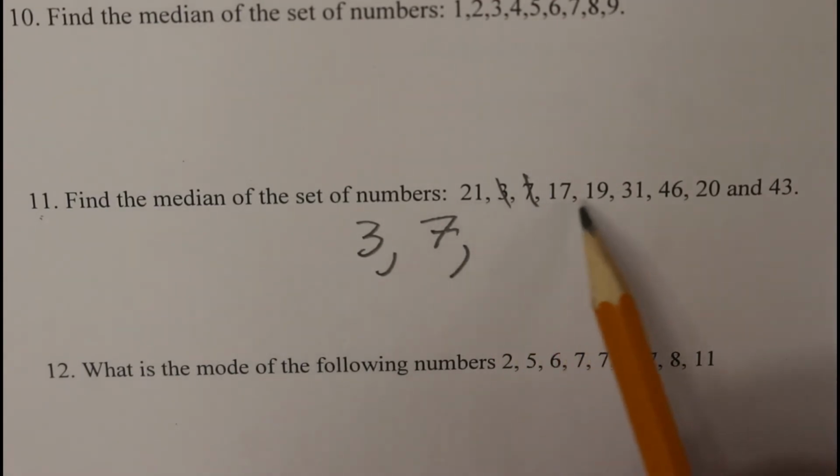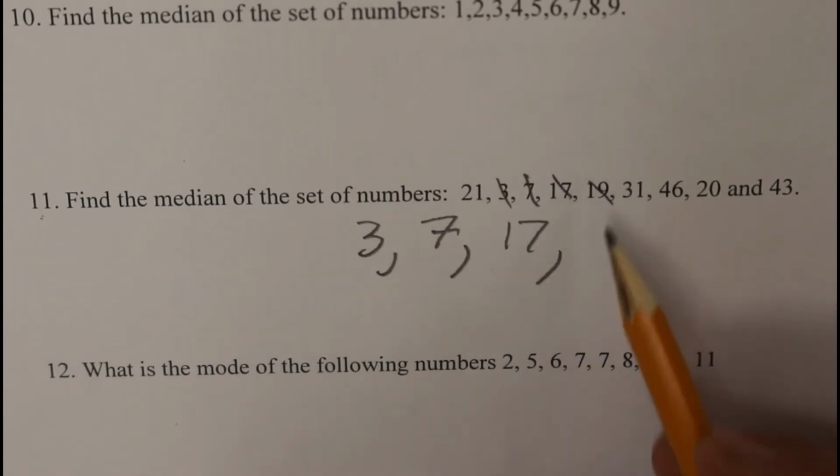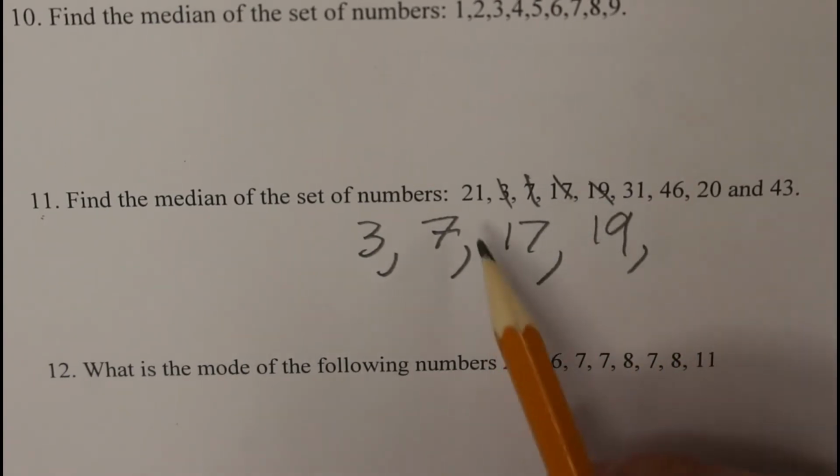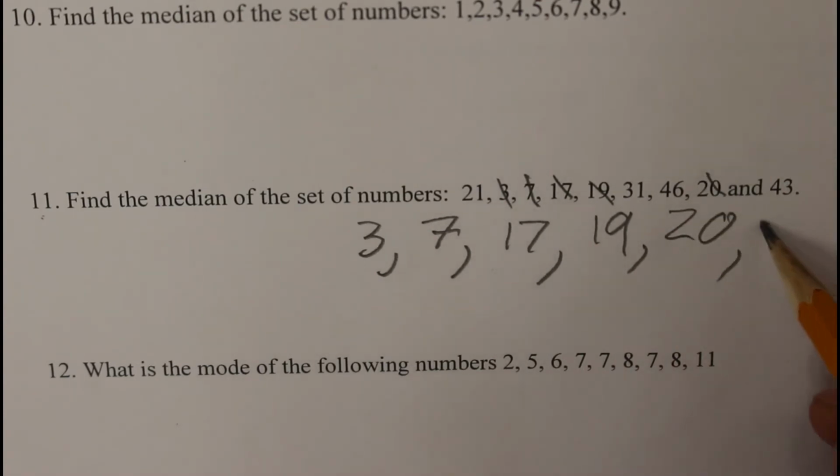And then from there, it looks like 17. From there, 19. From there, 20. 21. 31. 43. And 46.